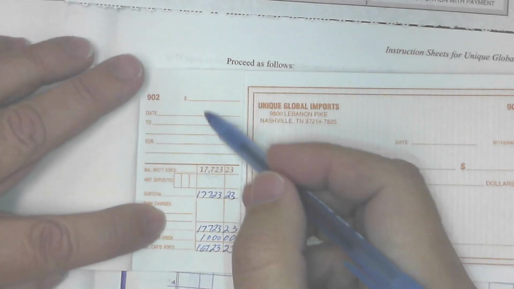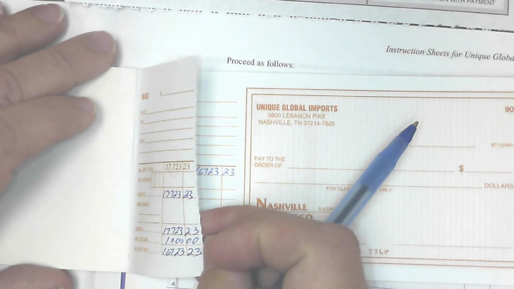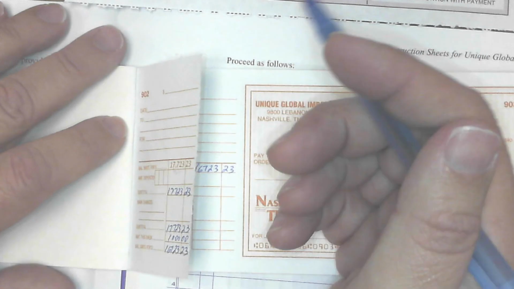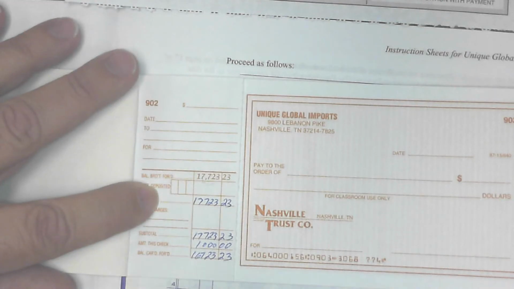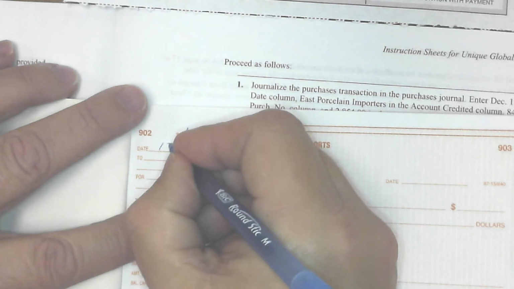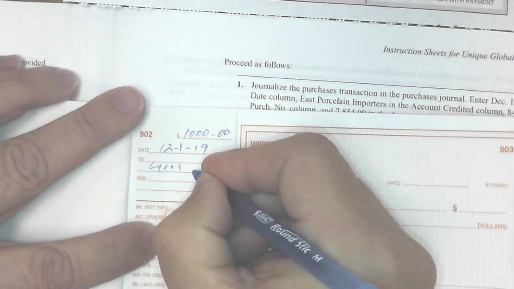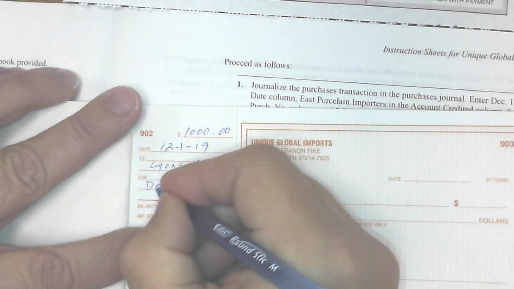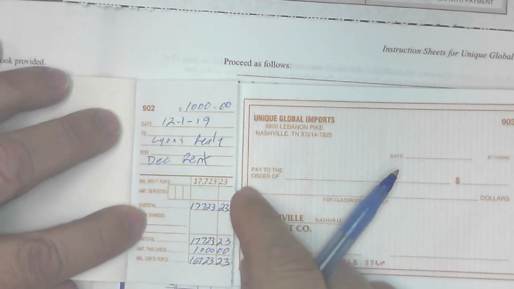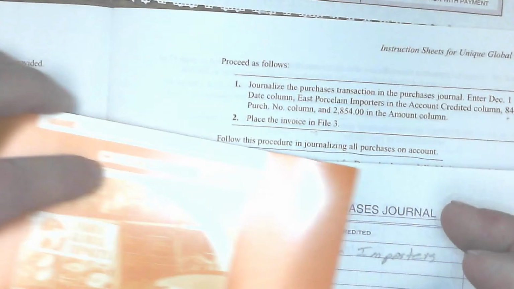We also still need to fill in this top part as to what this check was written for, because somebody else may come in to audit the check. If you're just the accountant and not the business owner, the business owner may want to look and see what's going on with the checkbook. They say, hey, what did this check go for? And you're the accountant, you got to be able to tell your boss who the check was for. So $1,000, 12/1/19 to Lyons Realty, for December rent. We've got that. That takes care of our check.